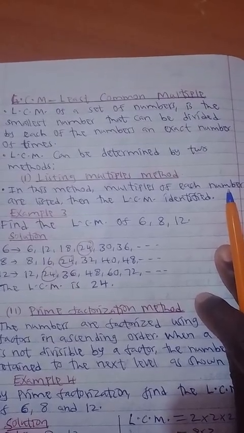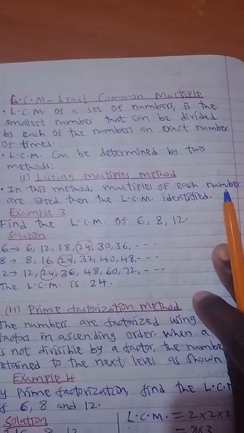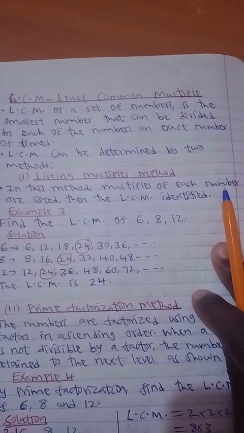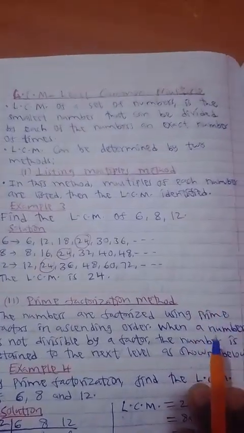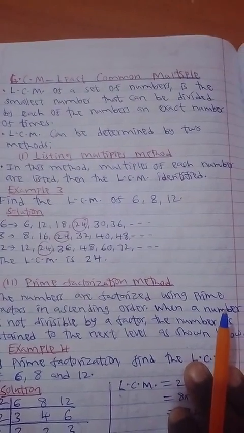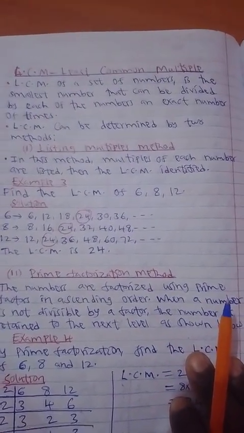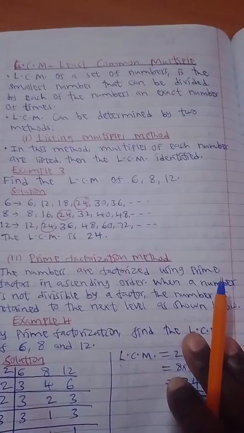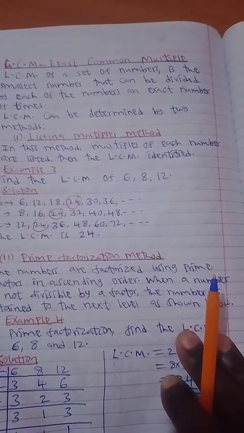L.C.M can be determined by two methods as well. Number 1, listing multiples method. In this method, multiples of each number are listed, then the L.C.M identified. Example 3, find the L.C.M of 6, 8, and 12.